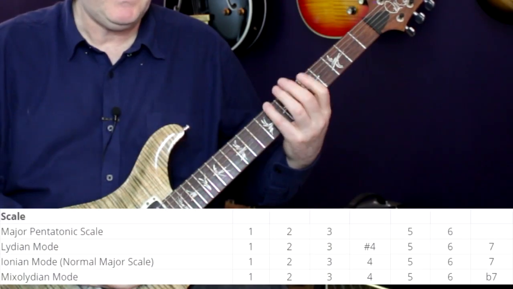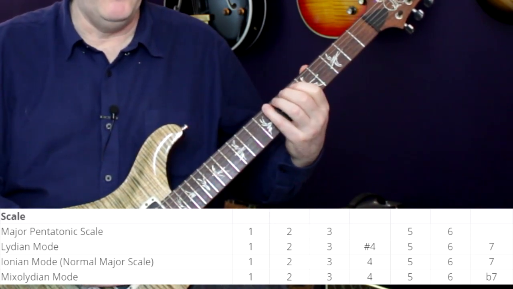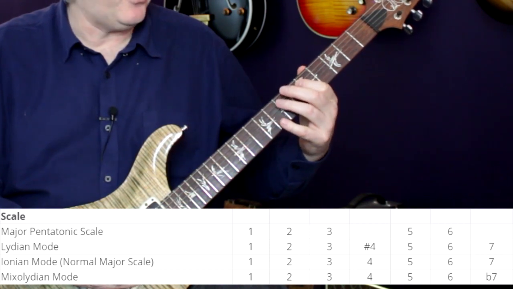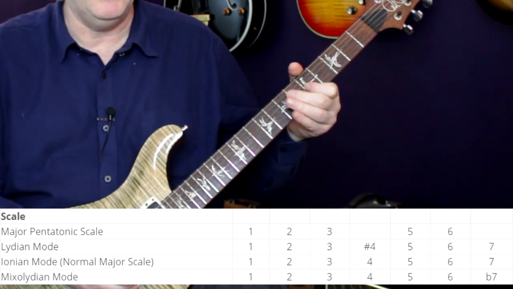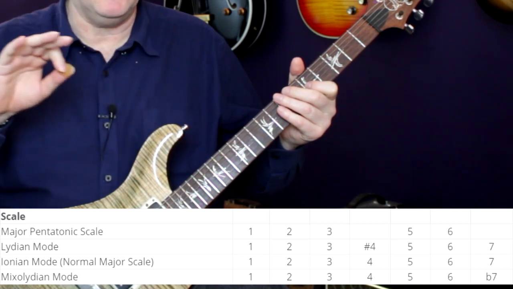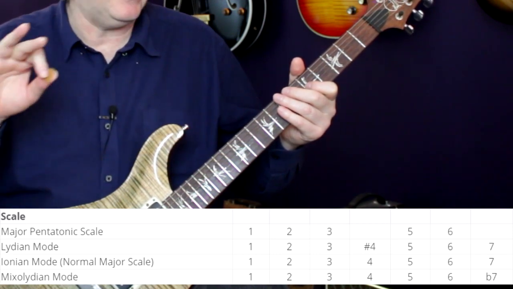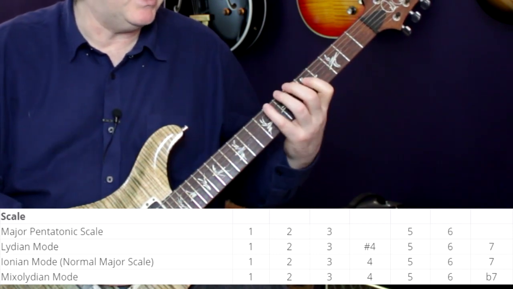So if we look at the major modes for a moment, and we compare them to the major pentatonic scale. If you look at the notes in the major pentatonic, I'll just use this root position. We've got a root note, a second, a third, a fifth, a sixth, and there's a root again in the major pentatonic. Now we know that we can use the major pentatonic in the major scale because we did that. We just added an extra 2 notes. We added the 4th and the 7th to make the major scale.